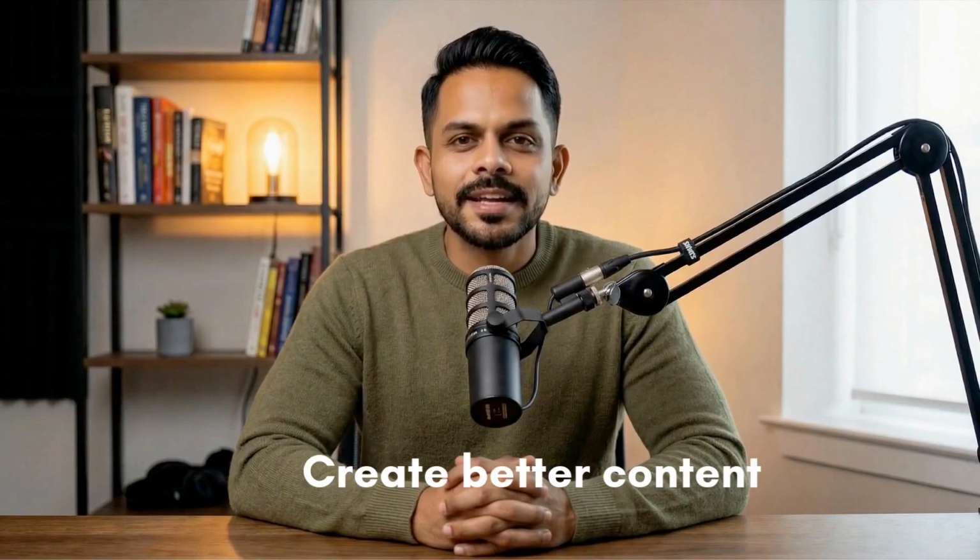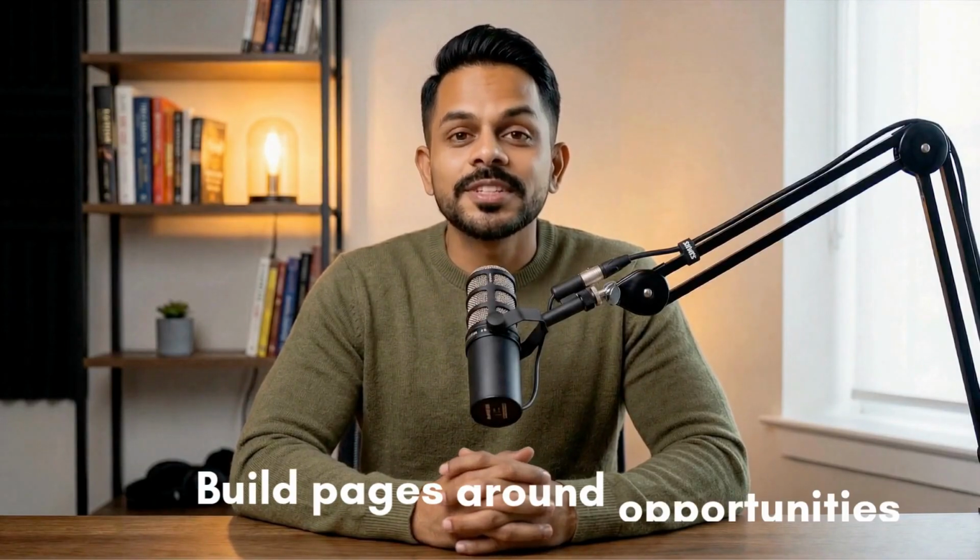Now, once you identify strong pages, you can take action. You can create better content, target similar topics, and build pages around these opportunities. And this is where it becomes powerful because now you're not guessing, you're using real data to guide your strategy.